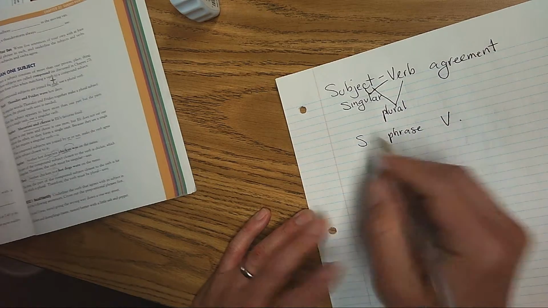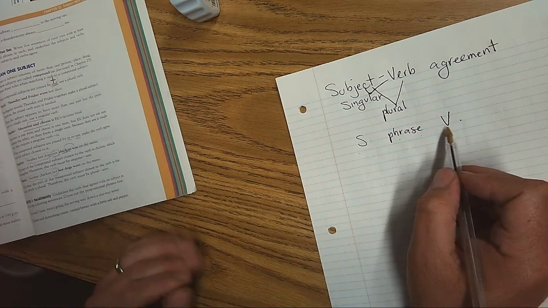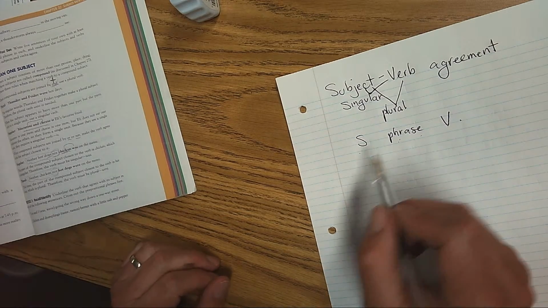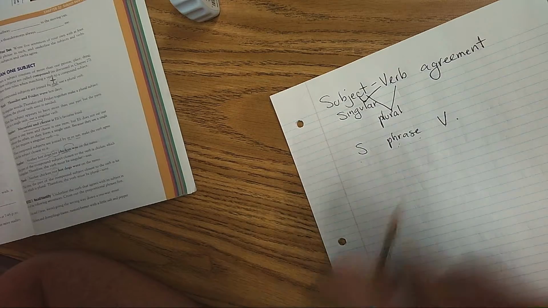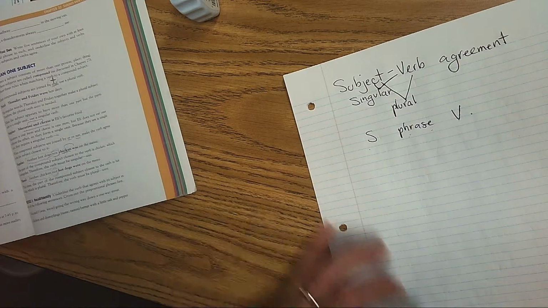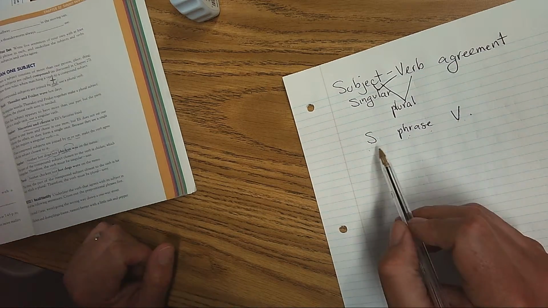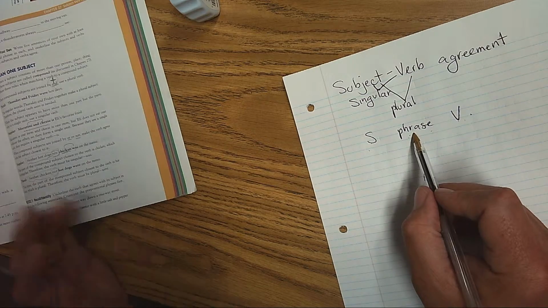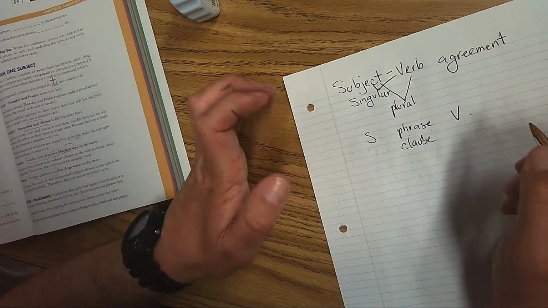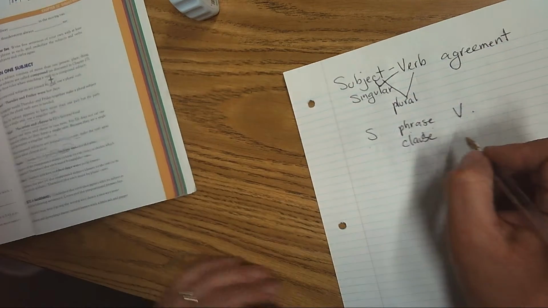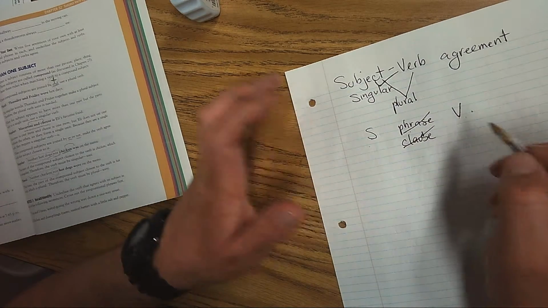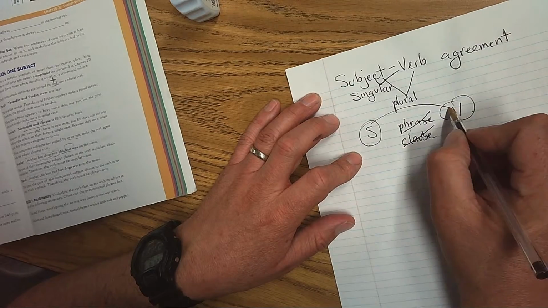All right, subject, and then you have a phrase or something, and then a verb. Or a clause even. You might remember that sometimes clauses interrupt, like a subordinate clause that starts with a relative pronoun might interrupt the main clause or the independent clause. But it's probably easier to say with phrase. But anyway, a phrase or a clause might interrupt the subject and the verb. So you can't let anything in the phrase or the clause confuse you with these two agreeing.